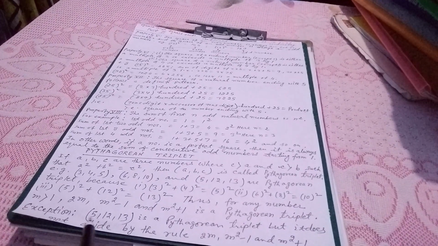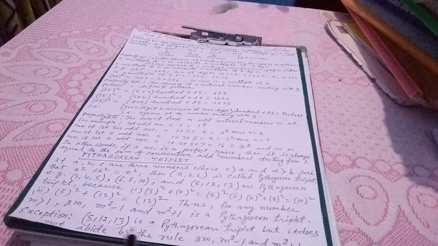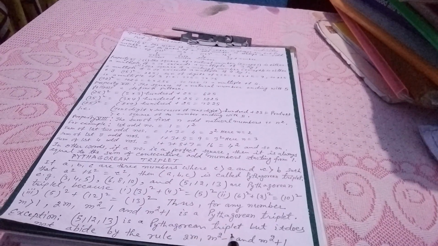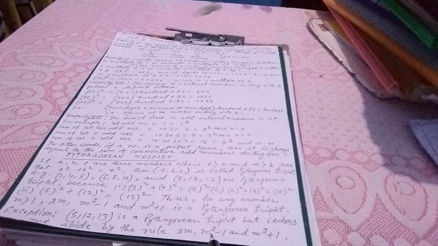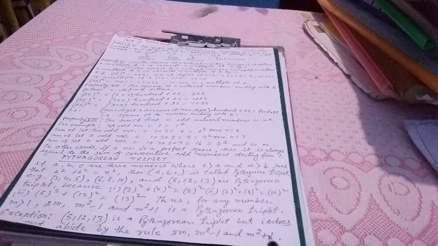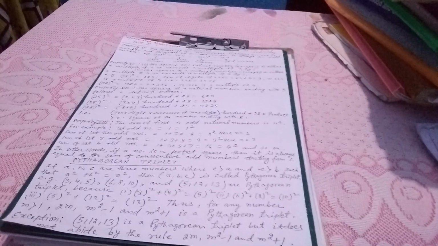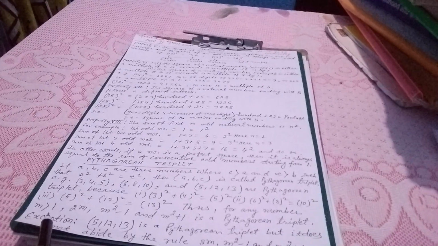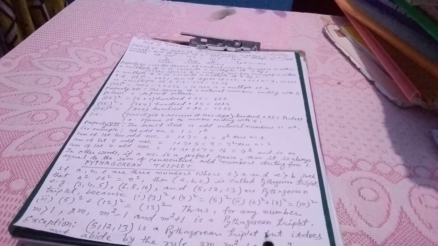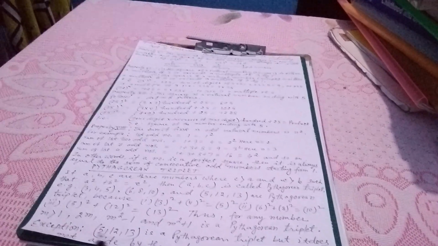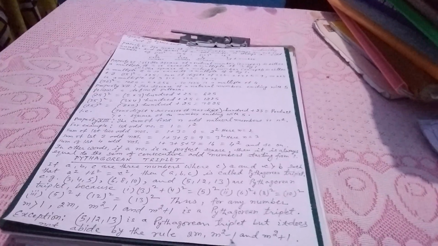Although it is a Pythagorean triplet, it does not follow the rule that 2m, m square minus 1 and m square plus 1 is a Pythagorean triplet when m is greater than 1. Yes, the rest of the numbers will follow this, but 5, 12, 13 does not follow this rule.